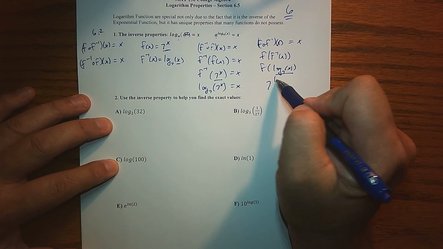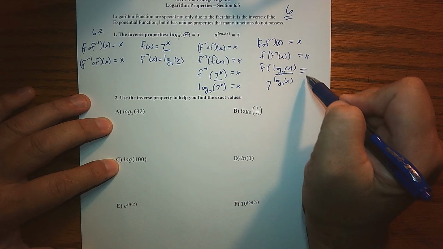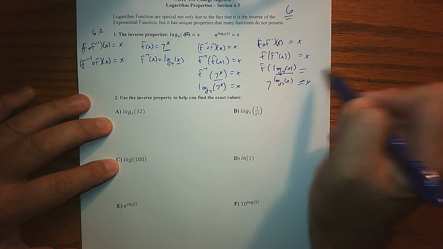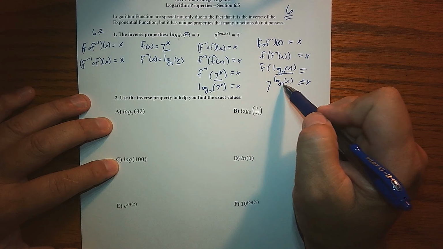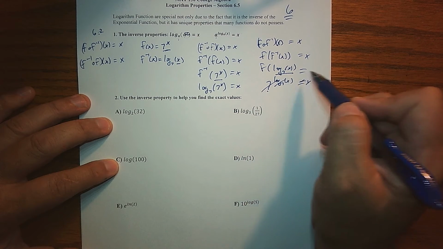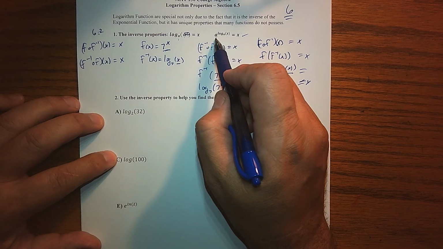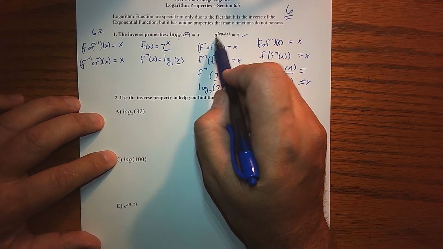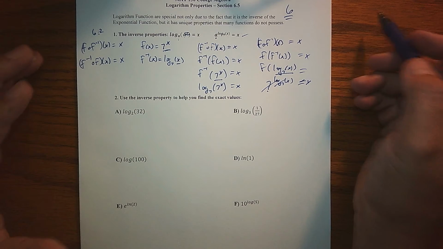So we have 7 to the log base 7 of x, and so all of these are equal to x. If I take 7 and I raise it to the log base 7 of x, that all cancels out and we're left with x. And so that's all that's saying there. So if I have base a and in the power I have log base a, these guys undo each other and we're basically left with x.